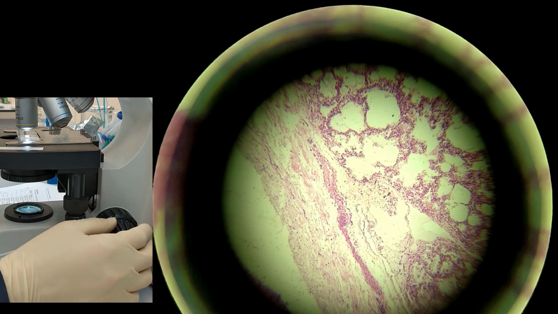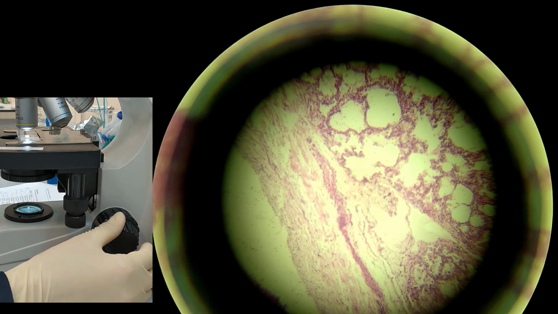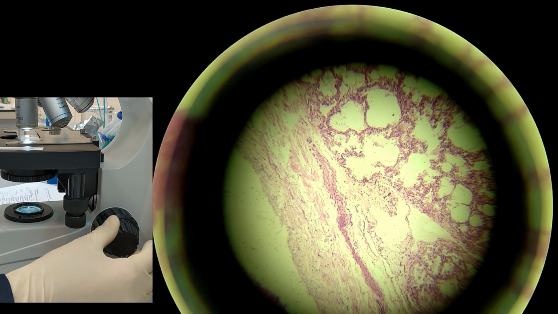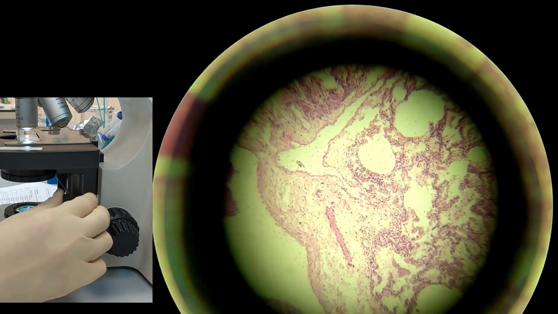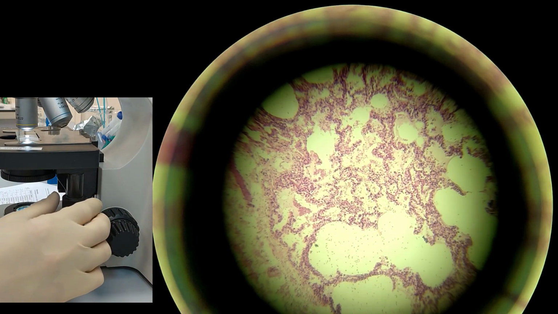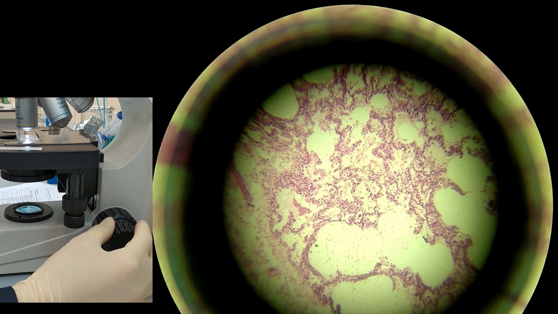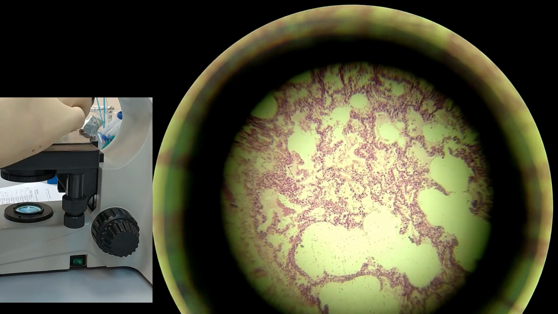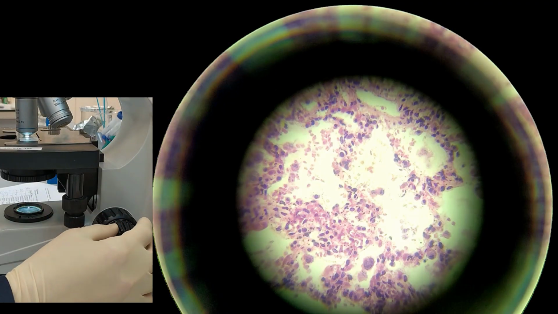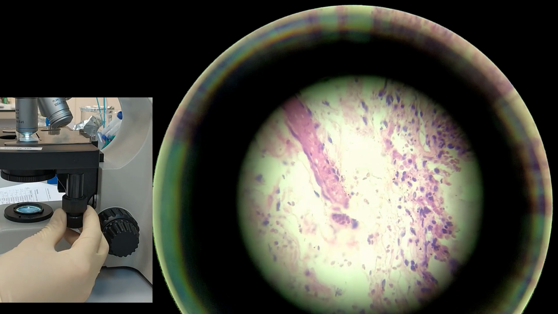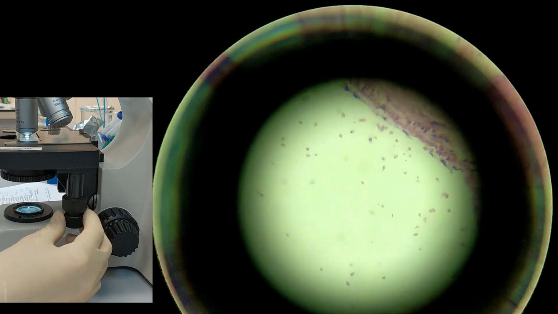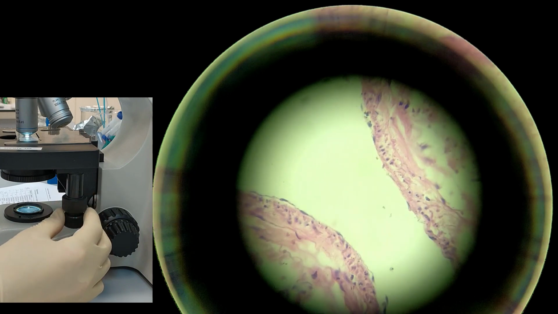In this case we are going to use 10x, and if needed we again try to refocus with the fine knob and scan through the whole. So finding the best view for yourself, after proper focusing, you can start drawing it. And here you can see the single cells with nuclei and the cell wall. Again, this is the squamous epithelial tissue.